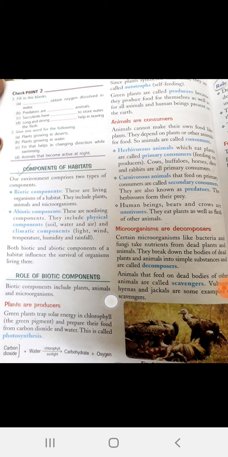Now, both biotic and abiotic components of a habitat influence the survival of living organisms. What is the role of the biotic component, meaning the living component? Biotic components, as you all know, are classified as producers, consumers, and decomposers.